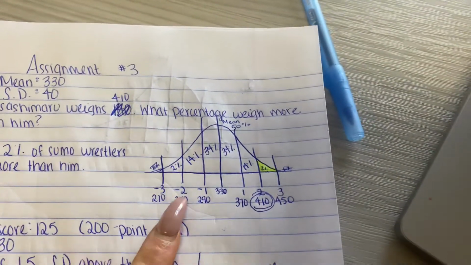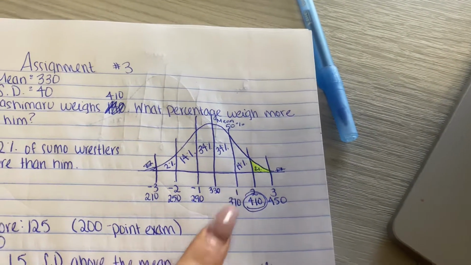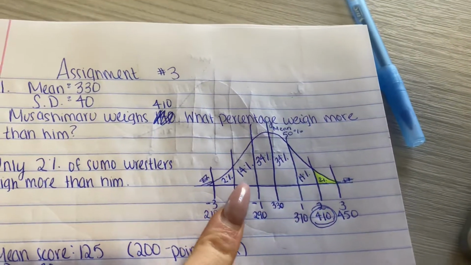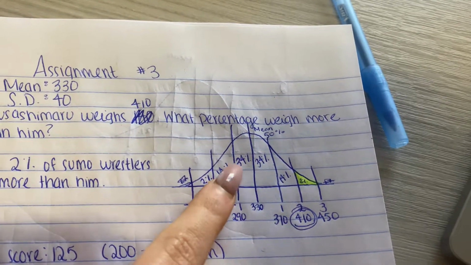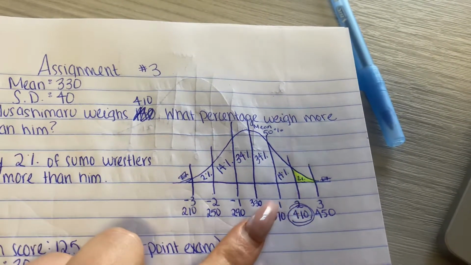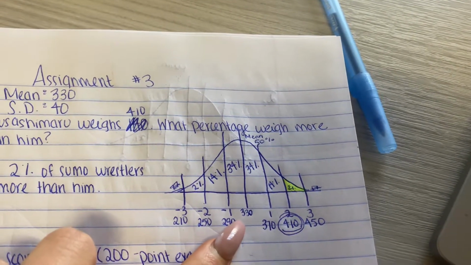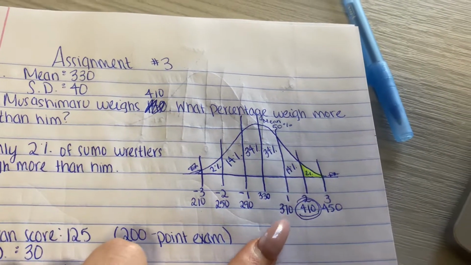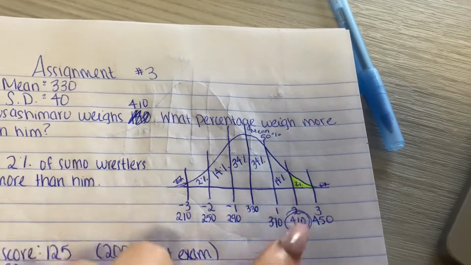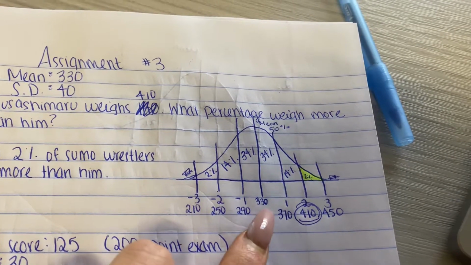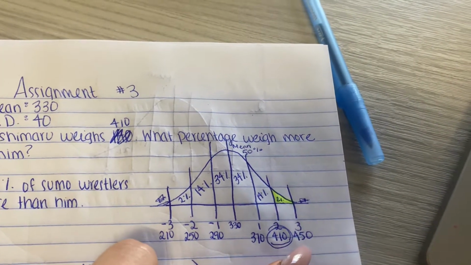So basically I started off by just drawing a normal distribution, a bell curve, and I split that up into 8 different sections, and I got the percentages for each section. So it was 34, 34, 14, 14, 2% and 2%. And then I put the mean in the middle, which was 330, and then I added 40 or subtracted it depending on which way I was going. So this way I subtracted 40, subtracted 40, subtracted 40. And this way I added 40, added 40, added 40.